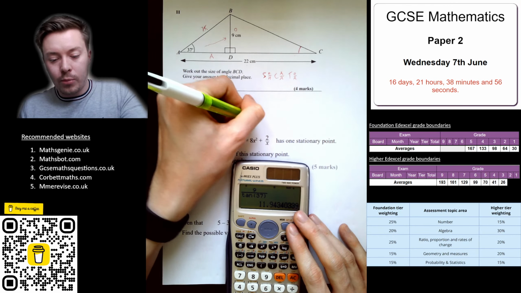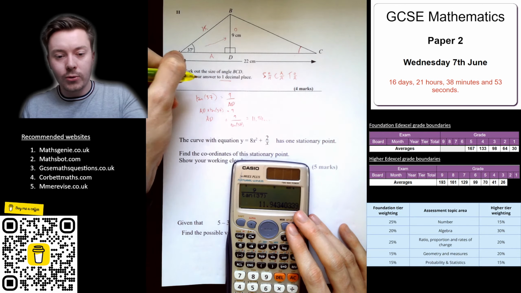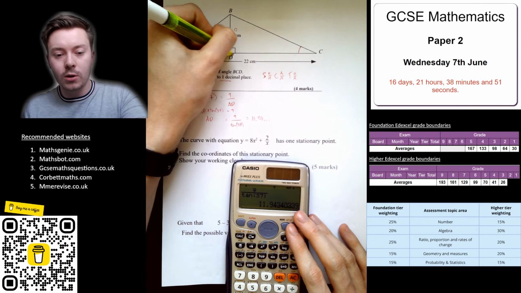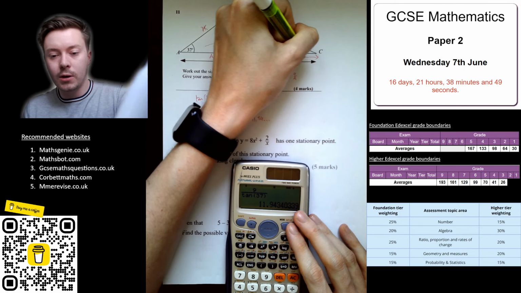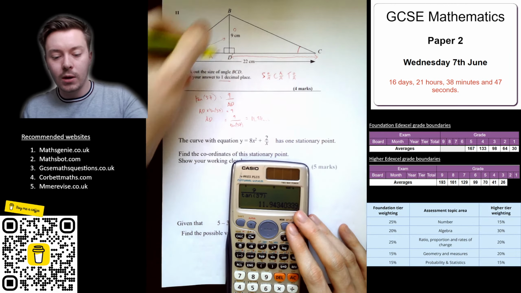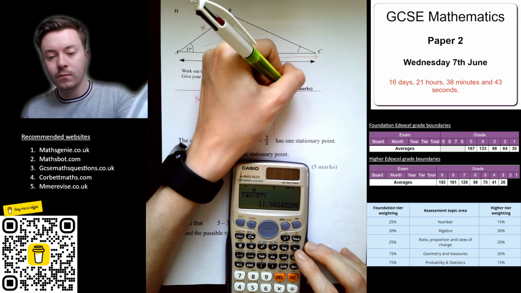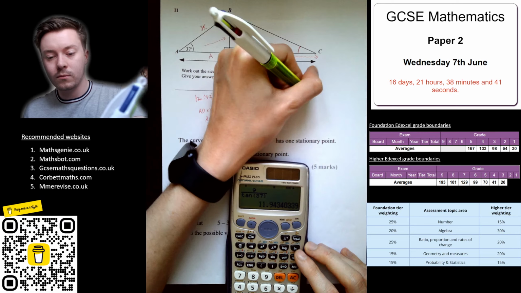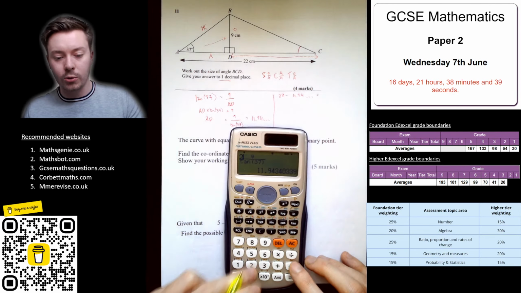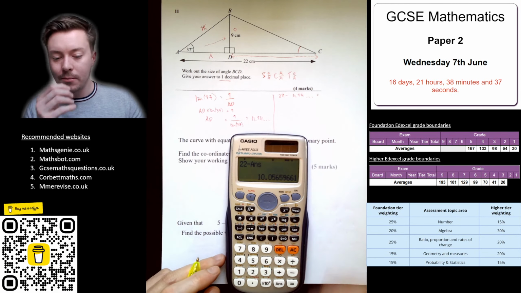Right, so that's 11.94 dot dot dot. So this bit, from C to D, is going to be 22 minus that. So that's going to give me 22 minus answer, 10.05659.